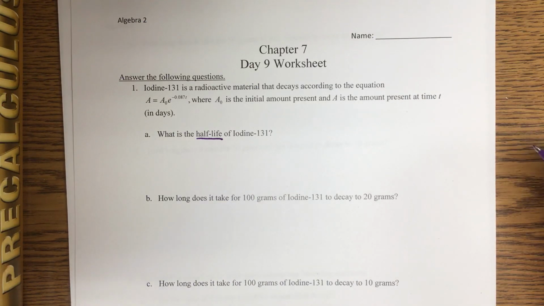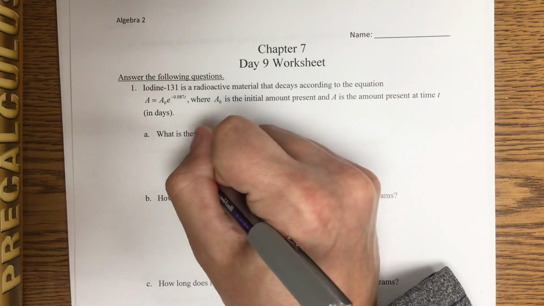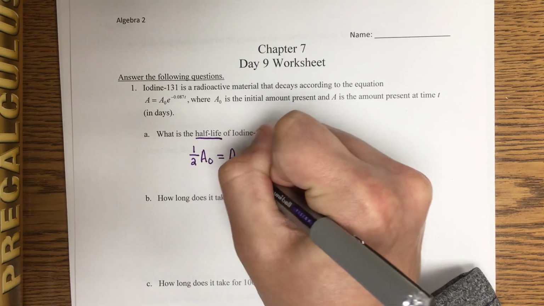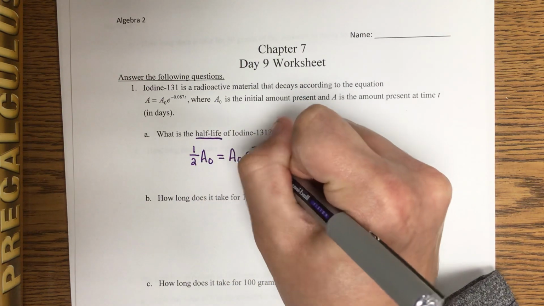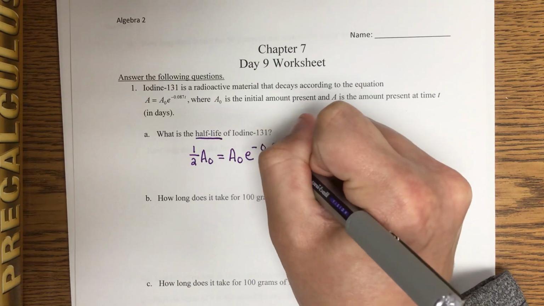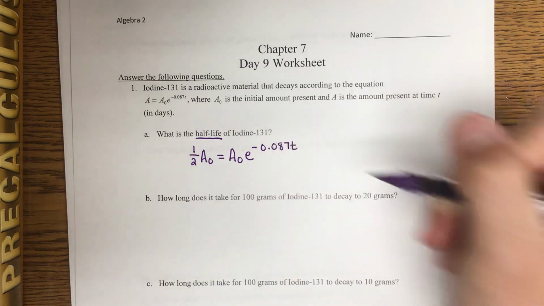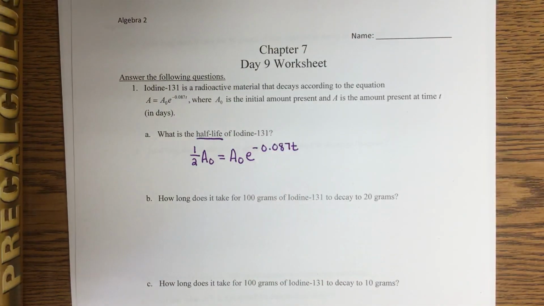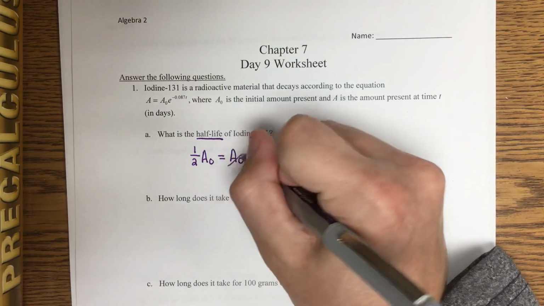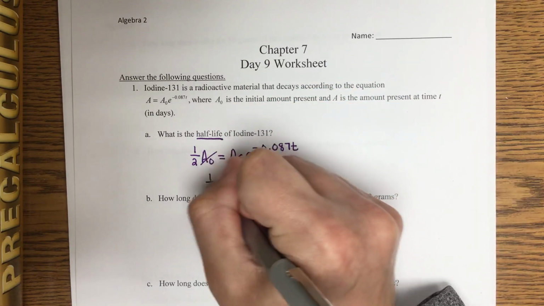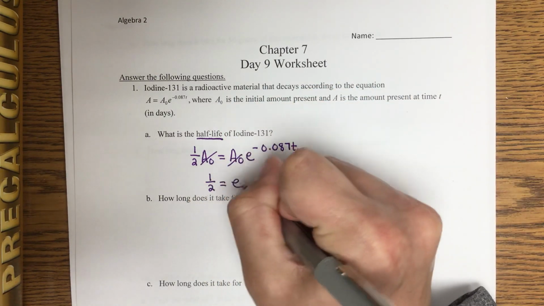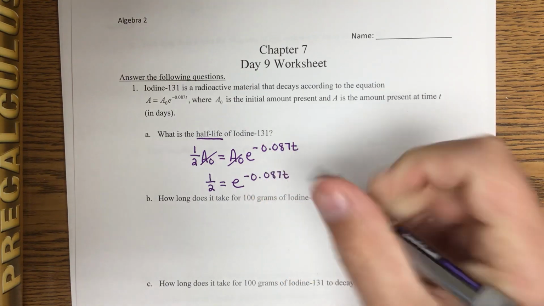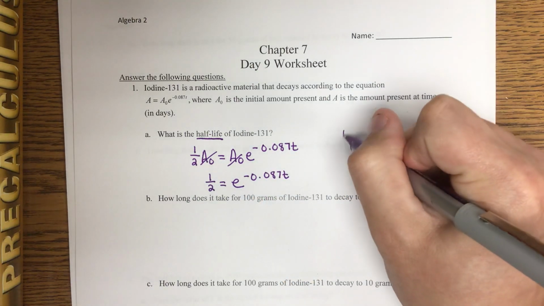So whenever you are talking about half-life, you're taking half of the original amount, and you want to know how long it's going to take to decay down to that amount. So it's 1/2 A sub 0 is equal to the formula that they gave us. And since A sub 0 is the same on both sides, it's 1/2 is equal to e to the negative 0.087t power. We know to take the natural log on both sides.